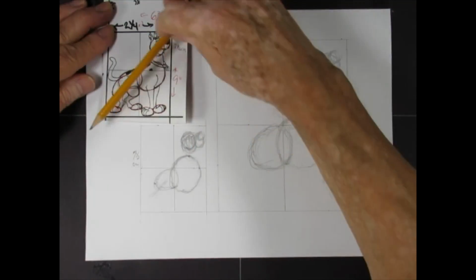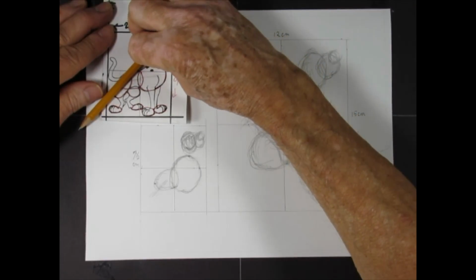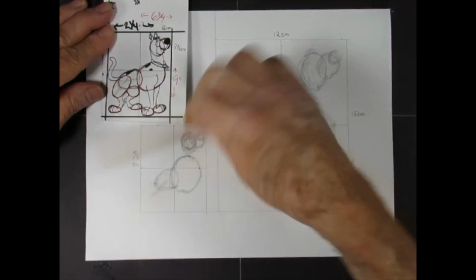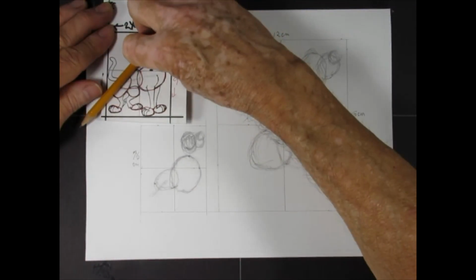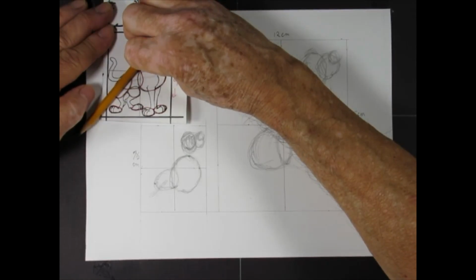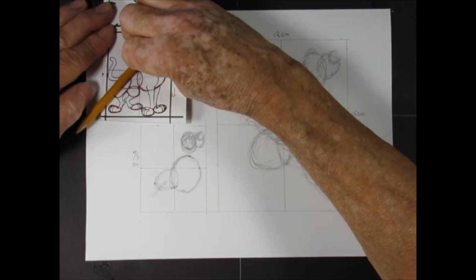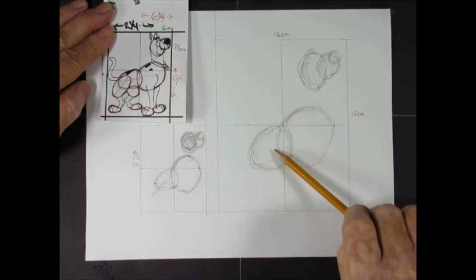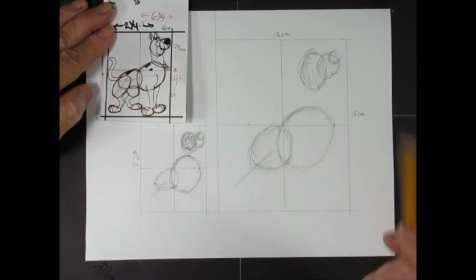Another trick is that once you get an angle, and if you don't move your wrist, that angle stays. But if you move your wrist, then you lost it. So if you take your angle of your pencil, here's the angle of that line, and take the pencil without moving your wrist, you may move your arm. Okay? So now you will have the same angle.